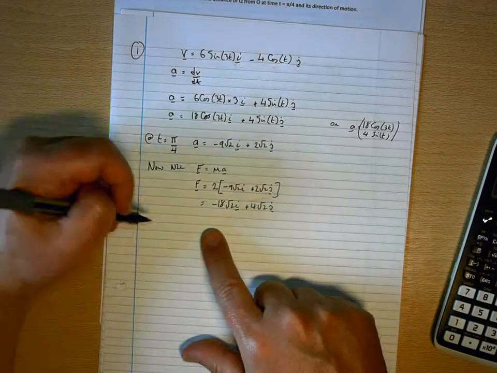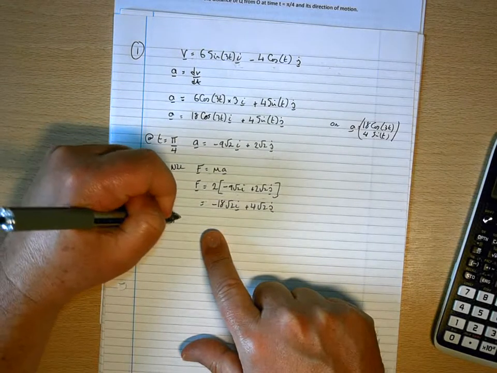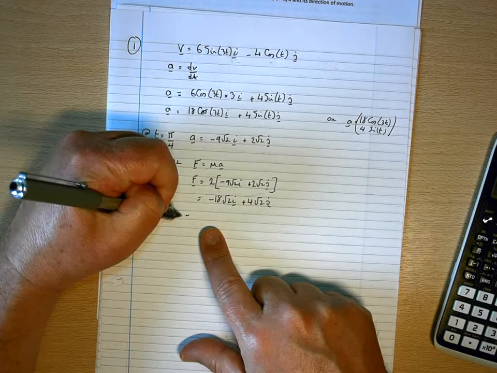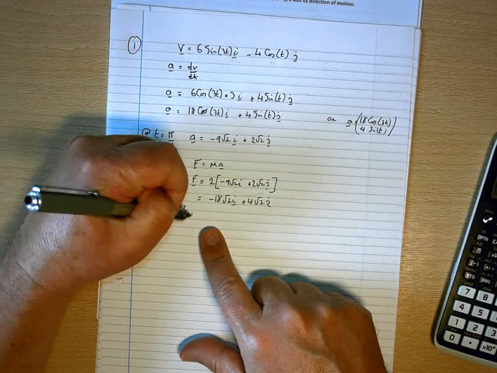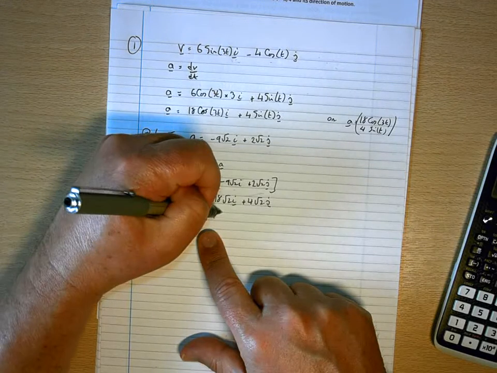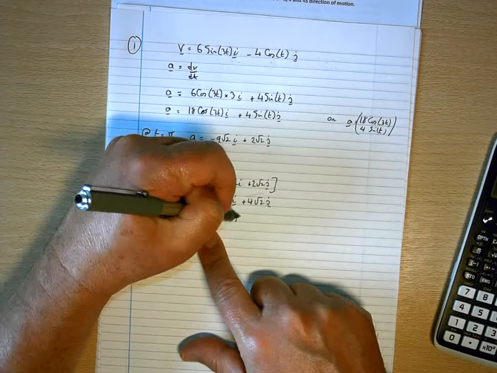So in this case, the magnitude of F is going to be the square root of minus 18 root 2 squared plus 4 root 2 squared.